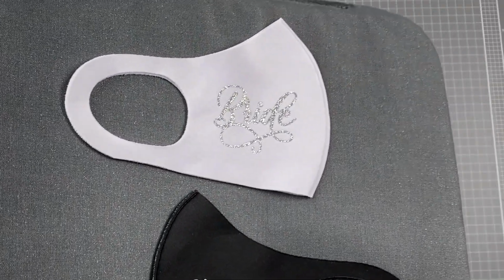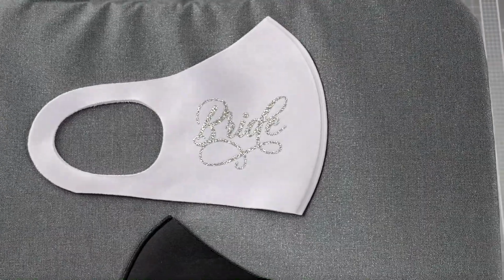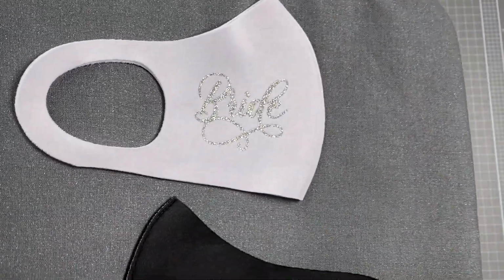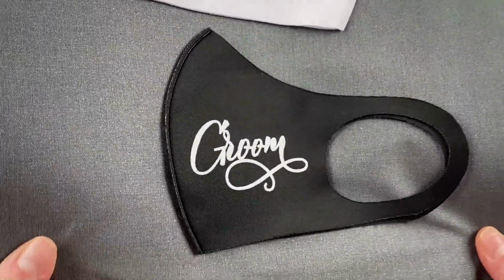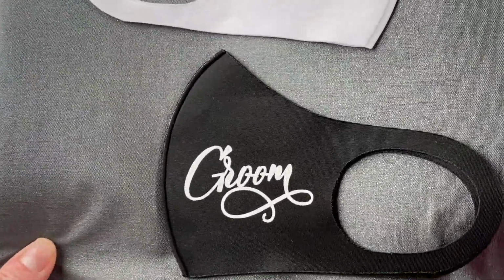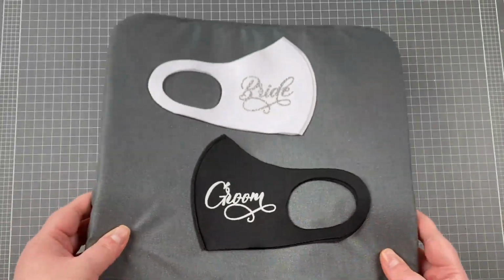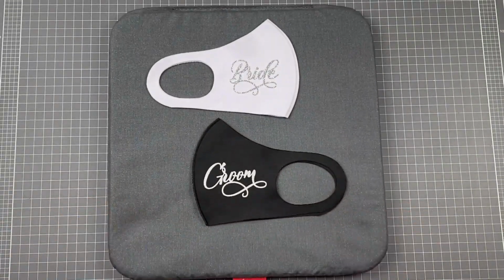In today's tutorial I'm going to show you how you can easily personalize your face masks using Cricut Design Space. The example I'm doing today is for a bride and a groom, but you could add any text you want and even images. So let's go ahead and get started.